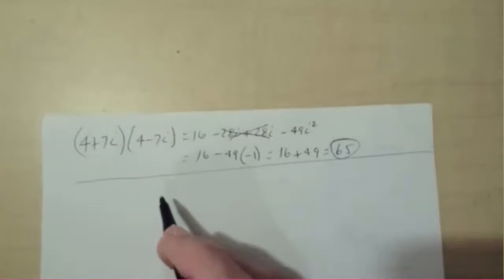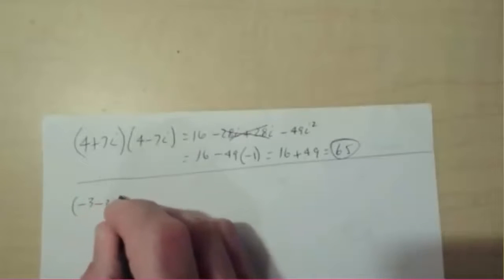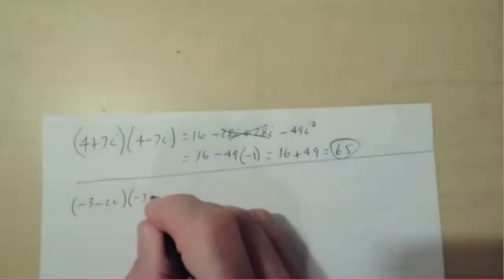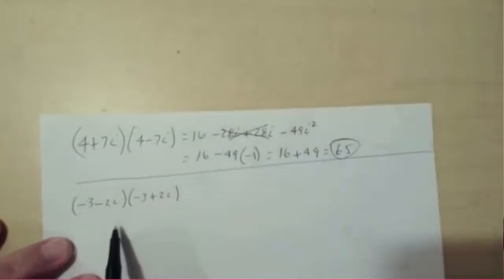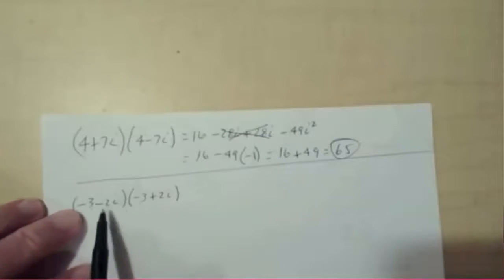Let me do one more. Negative 3 minus 2i times negative 3 plus 2i. This is a conjugate. Remember, the numbers are the same. Negative 3, negative 3. Negative 2i, positive 2i. The only thing different is the sign is different in the second number.